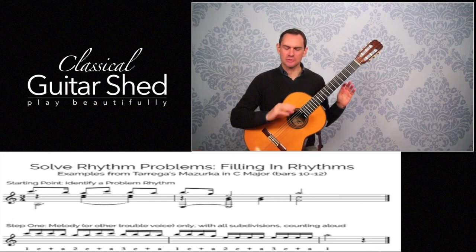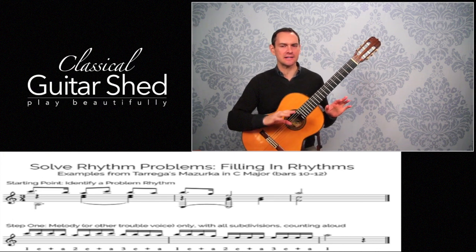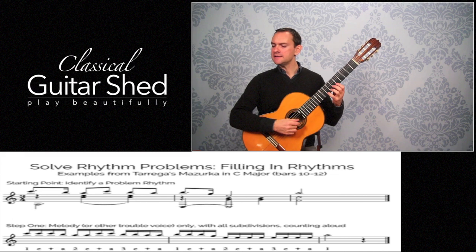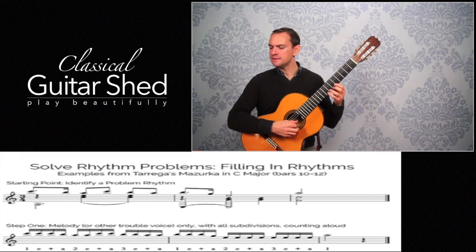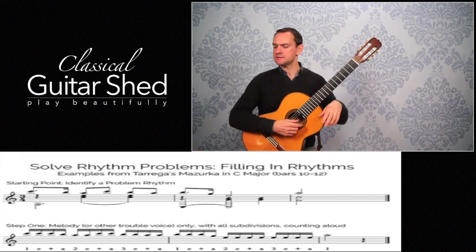And so then master this step as if it's its own thing. Take it out of the piece; you'll come back to the piece, it can rest for a second. 1 E and a 2 E and a 3 E and, oops, and 1 E and a 2 E and a 3 E and a 1.